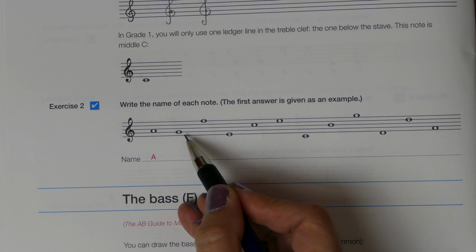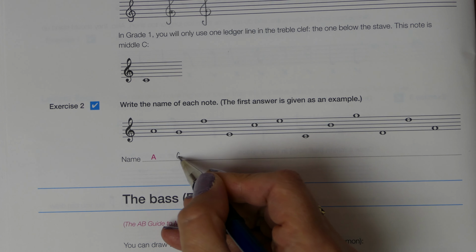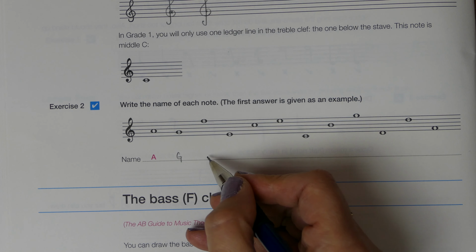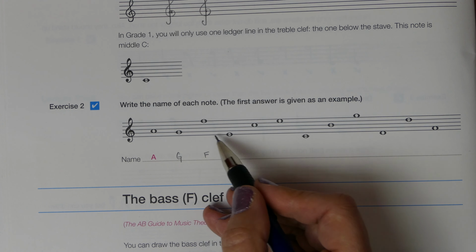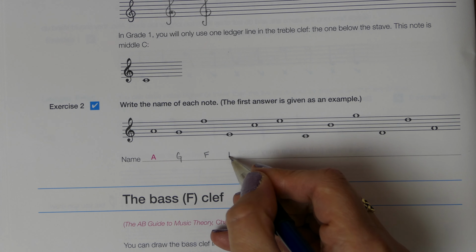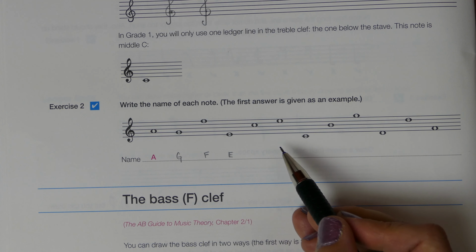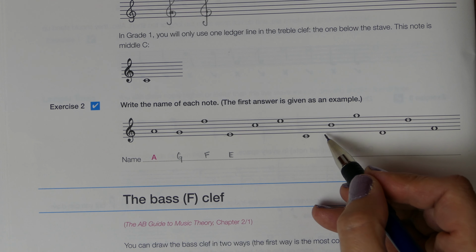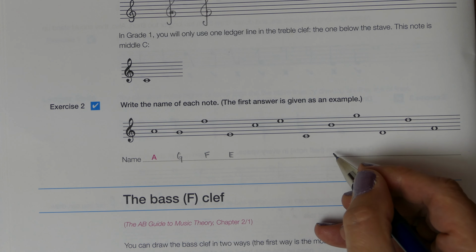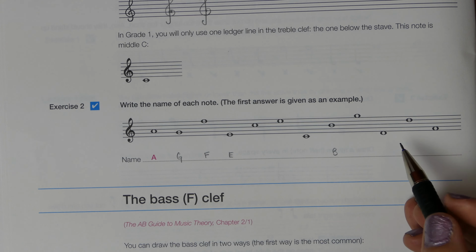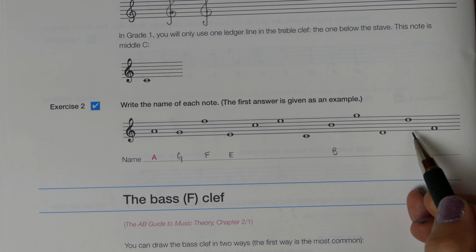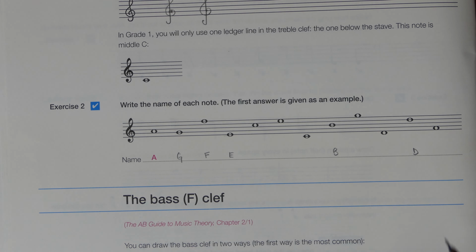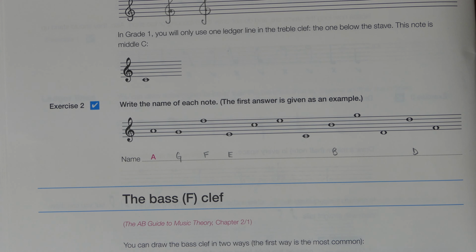So the second line, Every Good, so that will be G. Every Good Boy Deserves Football, top line is F. Bottom line, Every, so that will be E. Jumping ahead, we'll miss the ledger line for now and just go to this one on the middle line. Every Good Boy, that's B. And then here we are, the next to the last one, Every Good Boy Deserves, that will be D. Okay, so that's all of the lines.